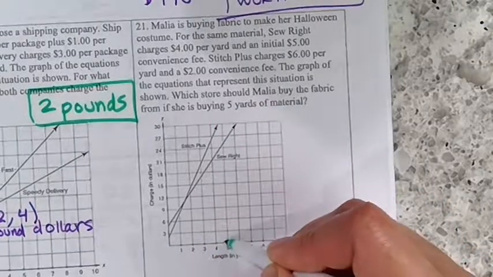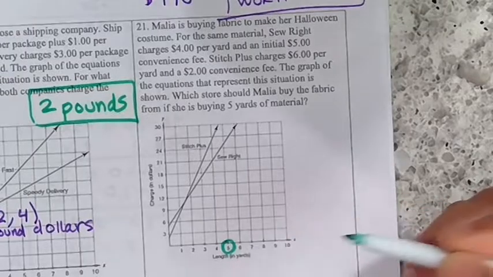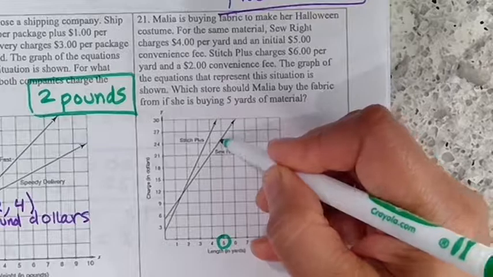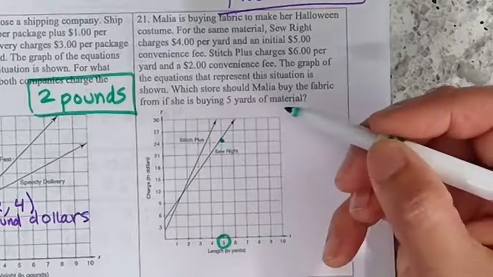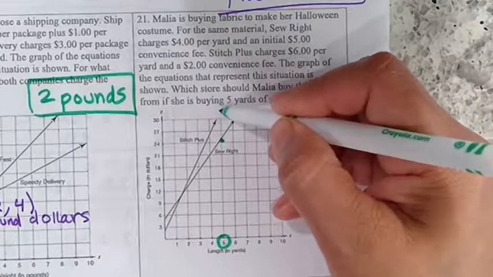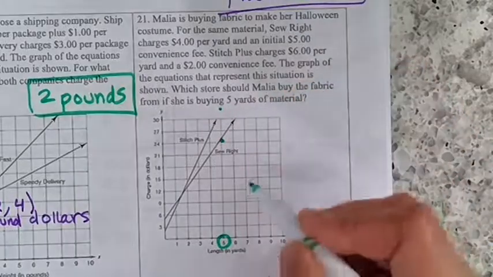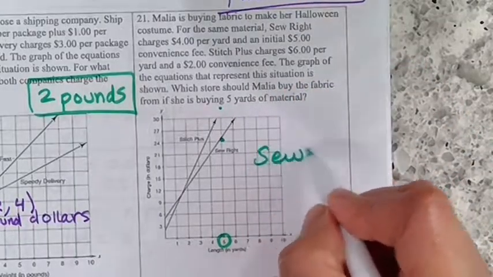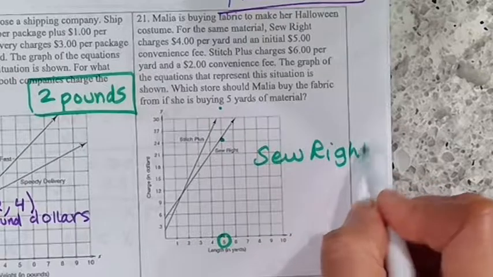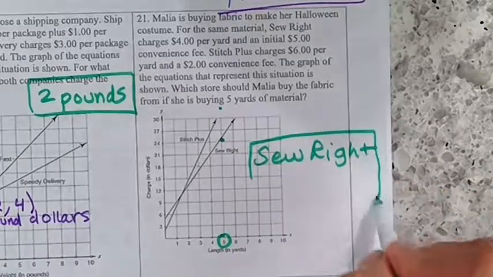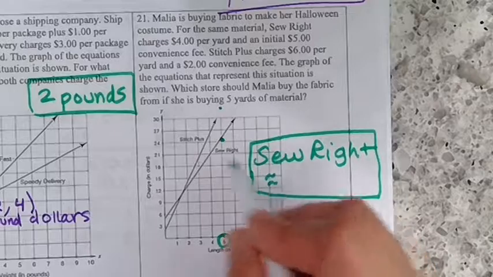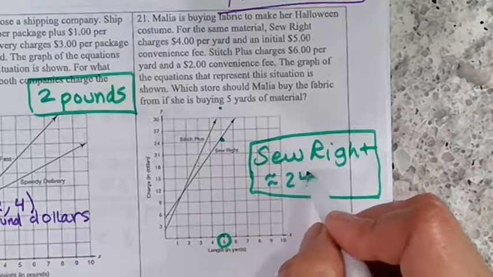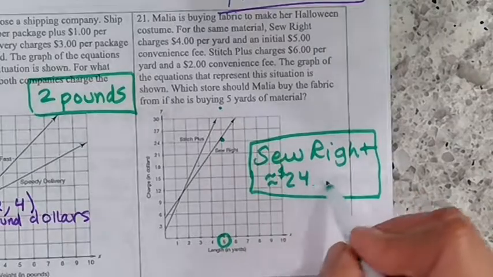Okay, so Malia knows that she's going to buy 5 yards of material. Well, 5 yards of material for Sew Right would charge you about $24. Stitch Plus is going to be a lot more, so she should buy it from Sew Right. It's going to be cheaper.